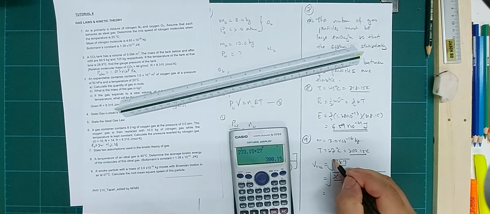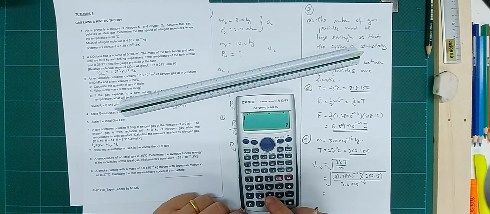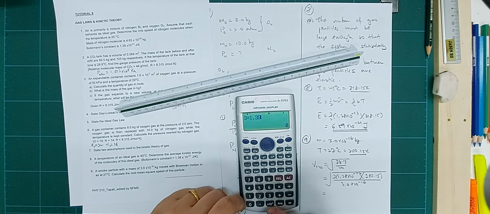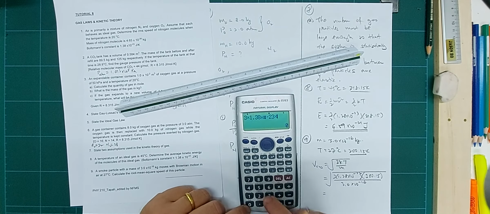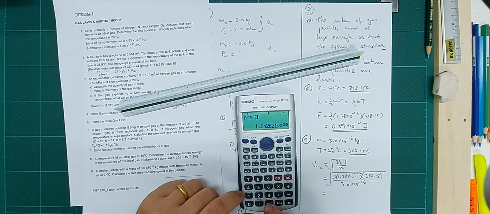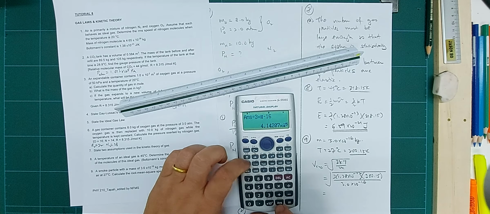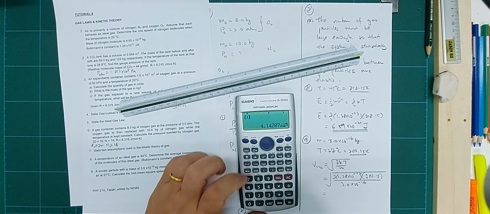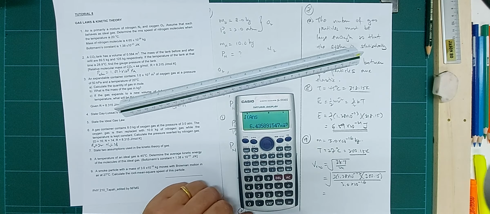In this type of calculation, always remember the square root. So we do the one inside first. 3 times 1.38 times 10 to the power negative 23, the Boltzmann constant, and then times 300.15. Divide by 3 times 10 to the power negative 16. Then take the square root, don't forget that. Why are the values so small? Let's see what we have.